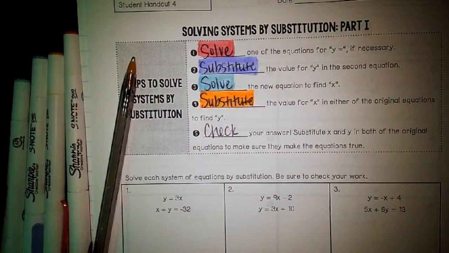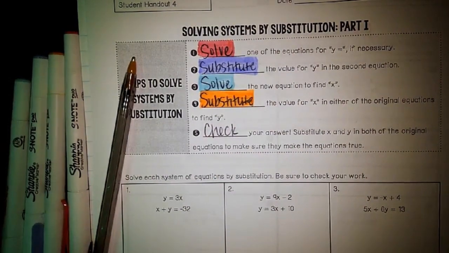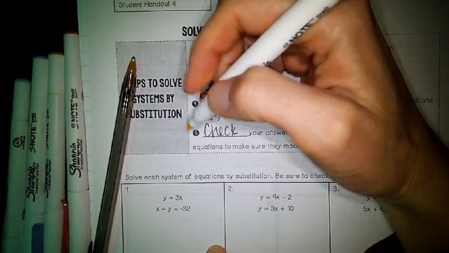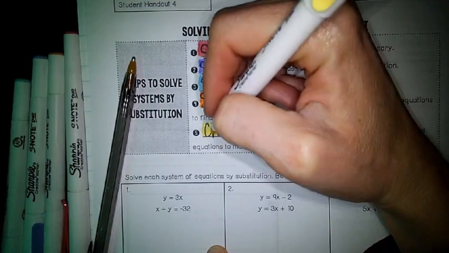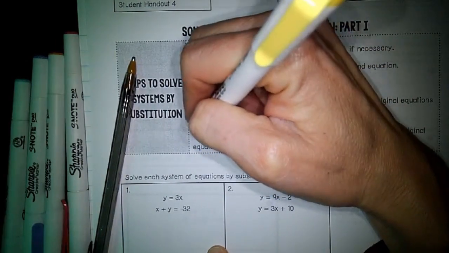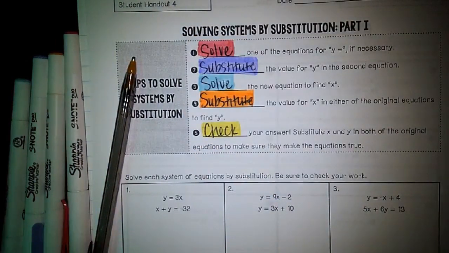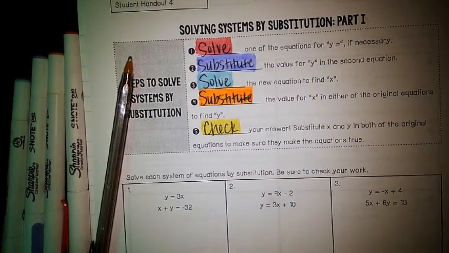So how does this pertain to us in real life? Can somebody give me an example of what substituting equations would look like, or solving a system by substitution in real life? Does that make it kind of hard to see the purpose of doing this? Yeah? Okay, so let's think about it.